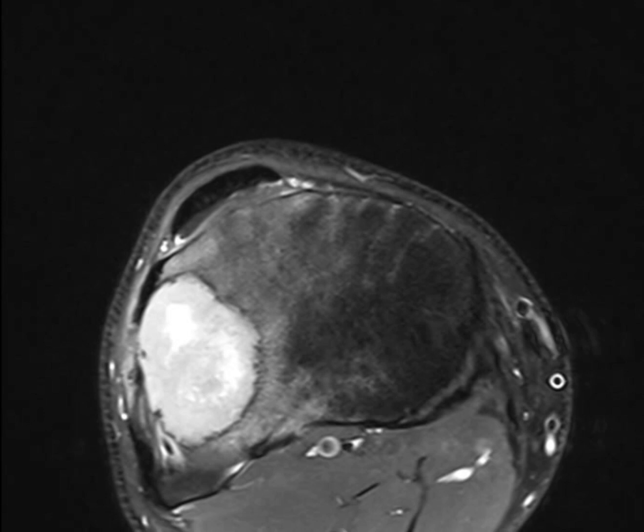Okay, thank you. Within the giant cell tumor you can have the ABC inside of it. Okay.